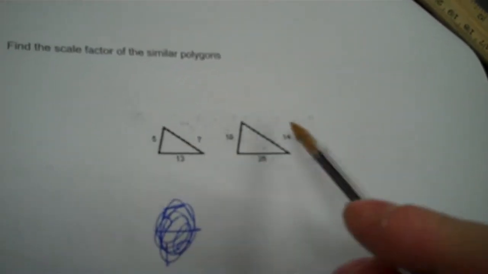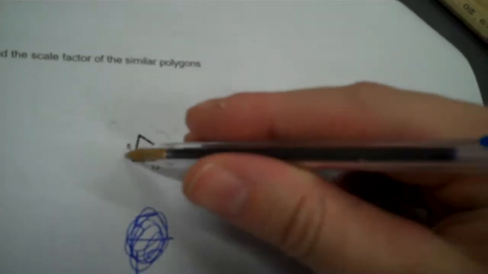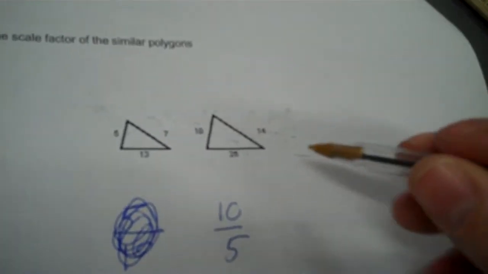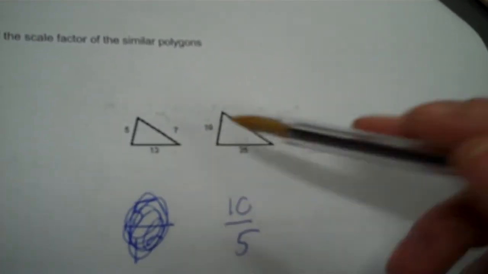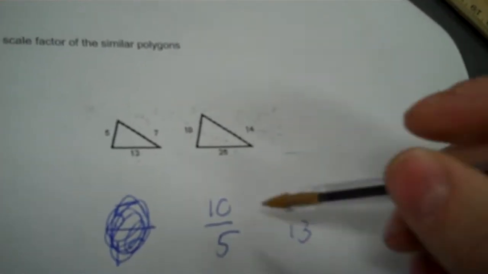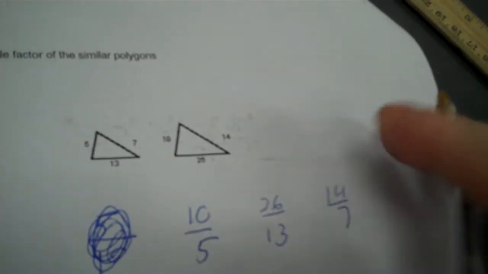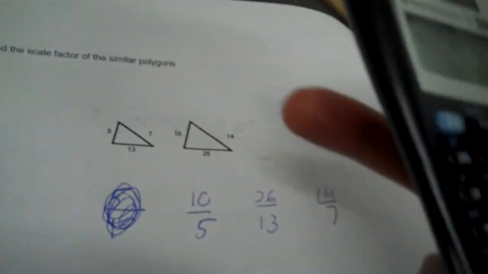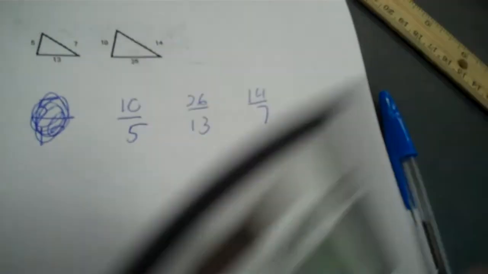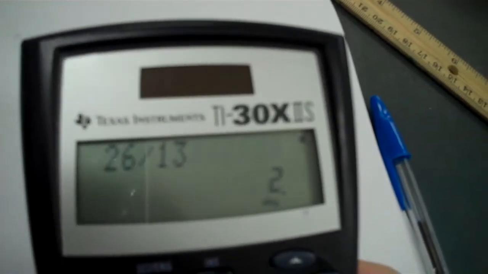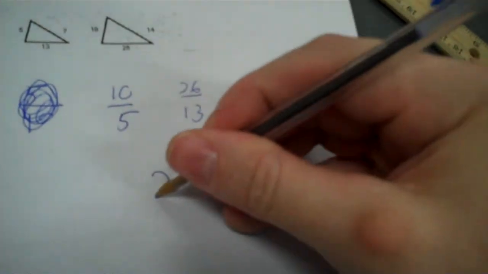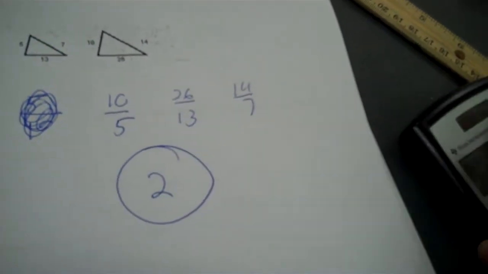Do the one with the bigger sides first, the bigger one. Start with 10, so it's 10 over 5. Now go to 26. 26 over 13. It doesn't matter the order. You can start with any side you want. Then 14 over 7. Now divide all of those, and that's your scale factor. That's how many times greater this is than that. 10 divided by 5 is 2. Now divide 26 by 13, I got 2. 14 over 7 is 2, so they're all 2. So the answer is 2. The scale factor is 2.